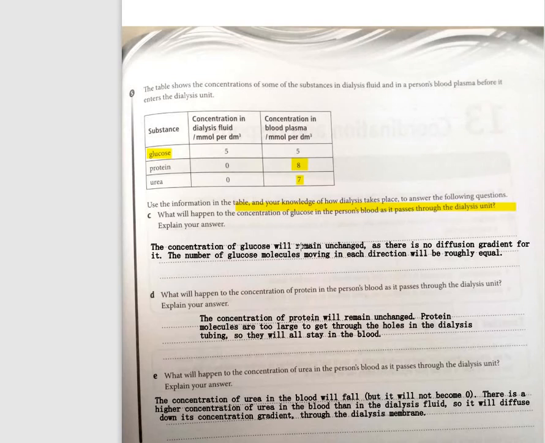So the concentration of glucose will actually remain unchanged, as there is no diffusion gradient for it, and the number of glucose molecules moving in each direction will roughly be equal as well. As I mentioned earlier in the video, there are 3 or 4 essential substances that have to pass through the dialysis machine, but the only thing that will not diffuse out is glucose. Glucose will remain the same.